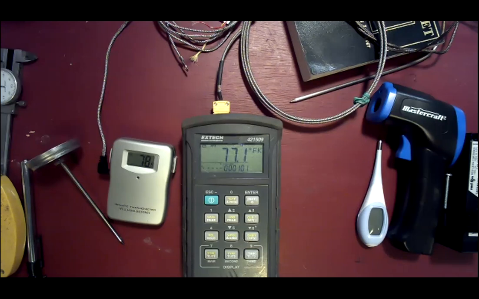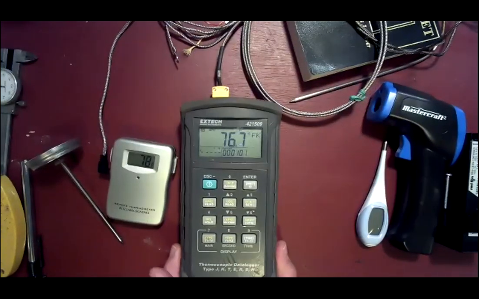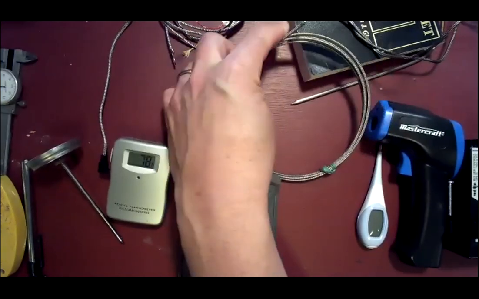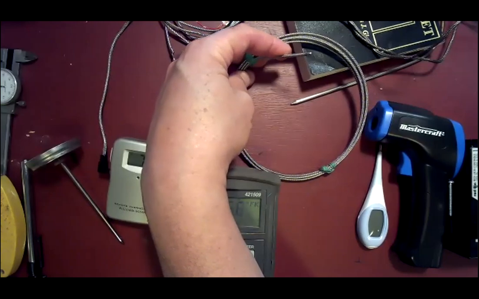So the probe itself doesn't necessarily give you the final story in terms of accuracy. Sometimes the measuring device does that as well. So what's the advantage or disadvantage of this system is dependent on the probe. This particular probe is a high temperature probe. I can stick it into something as hot as 1,000 degrees, which I have.